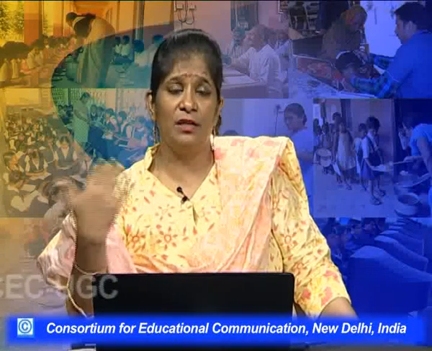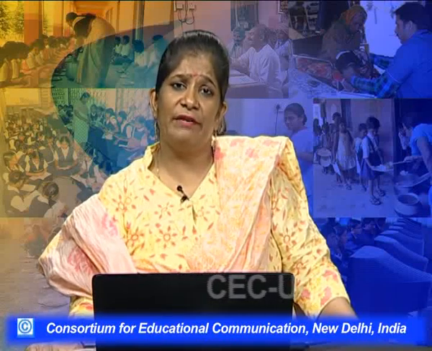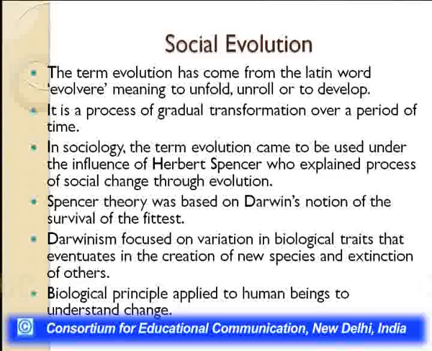Now, we try to differentiate between some of the main concepts which often get misunderstood with the concept of social change. The first is social evolution. Now, evolution has come from the Latin word evolvere, which means to unfold, unroll or to develop. It is a process of gradual transformation over a period of time.